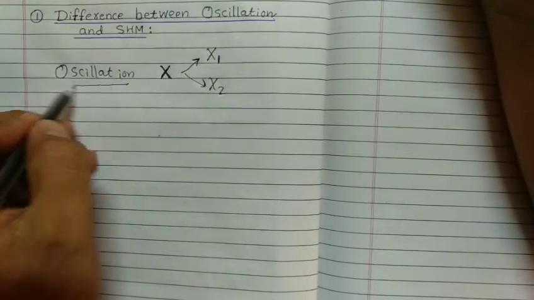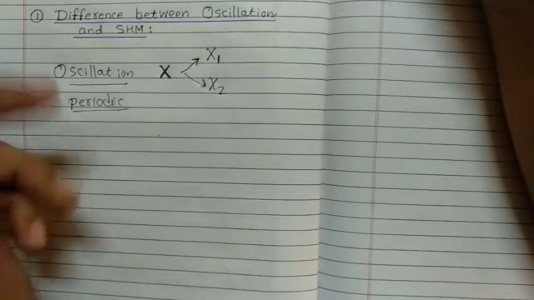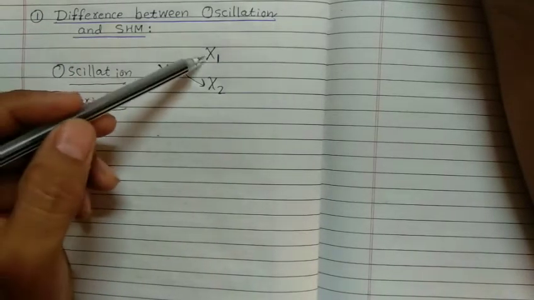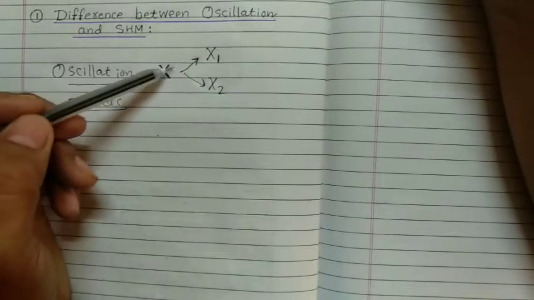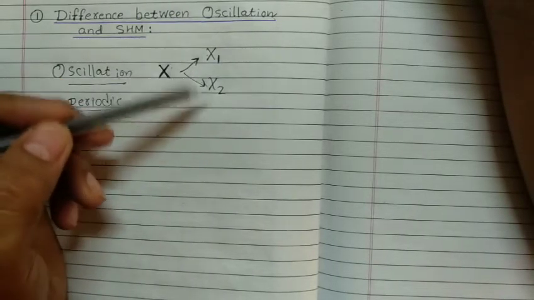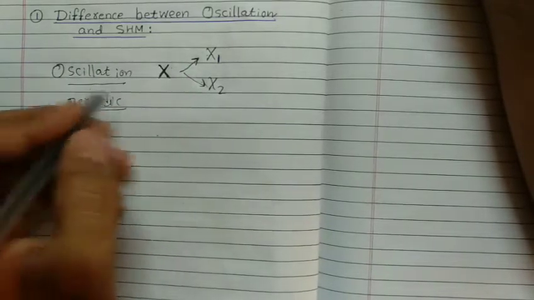Now, oscillation is a periodic motion, that is, the oscillation repeats itself after regular intervals of time. As I told you, x is changing from x1 to x2 and then back from x2 to x1. This process will keep on repeating itself after regular intervals of time. So it's a periodic motion.